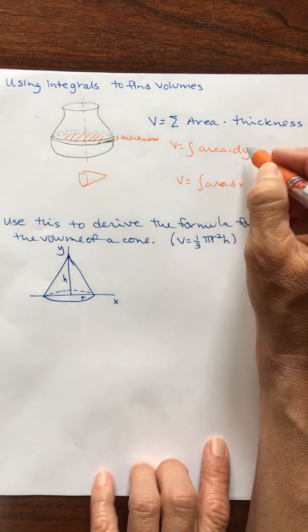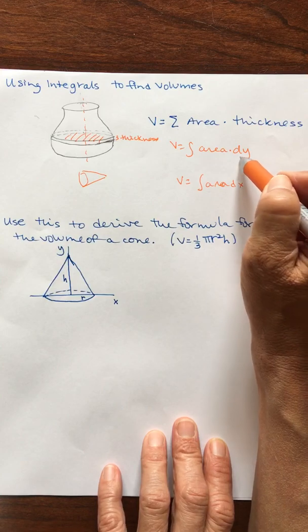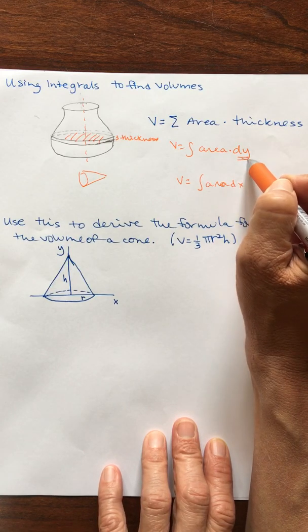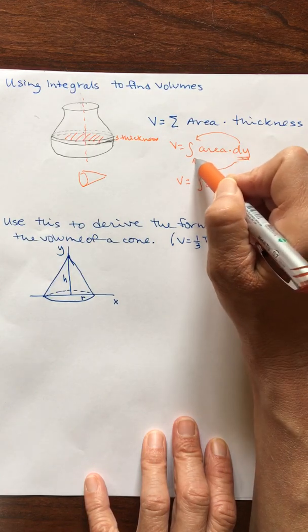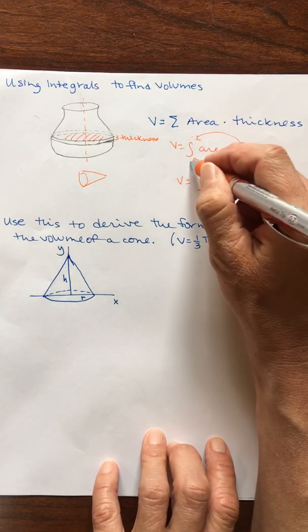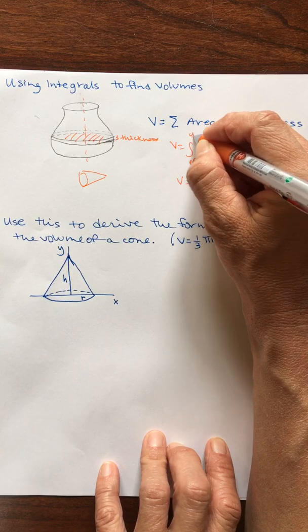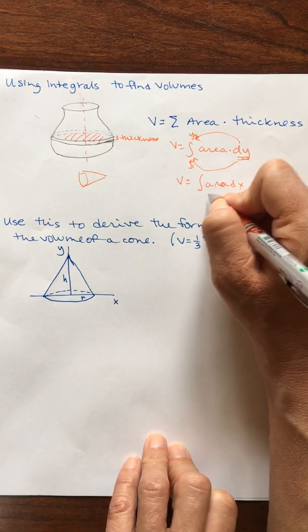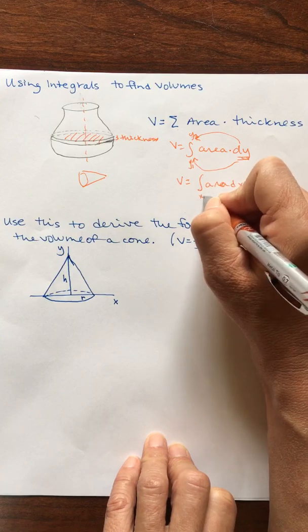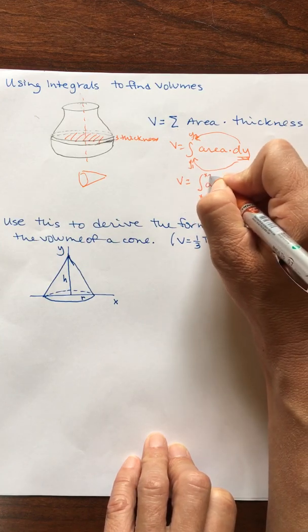Something to keep in mind when you set up your integral: if you are integrating with respect to y, make sure your limits of integration are also y values, so the lower y to the upper y. Same thing here, if you're integrating with respect to x, it's the lower x and the upper x.